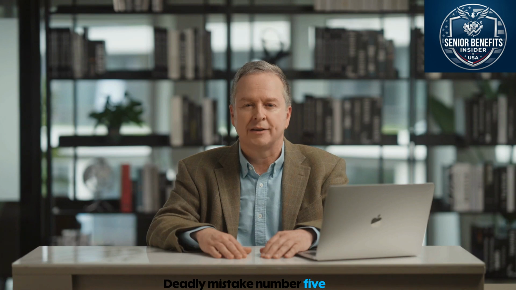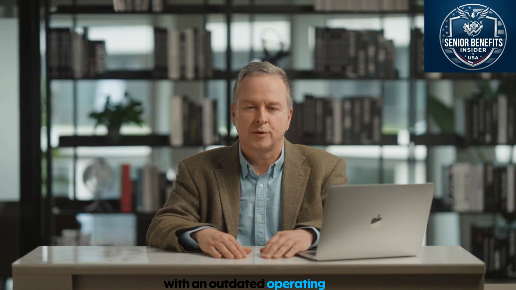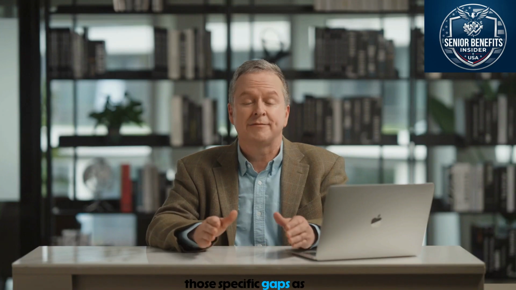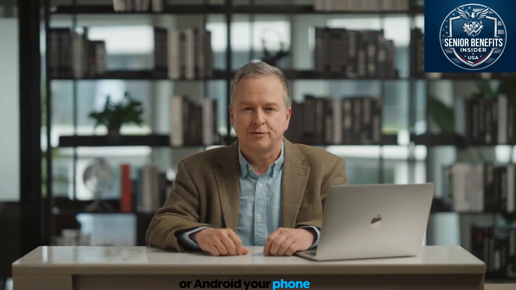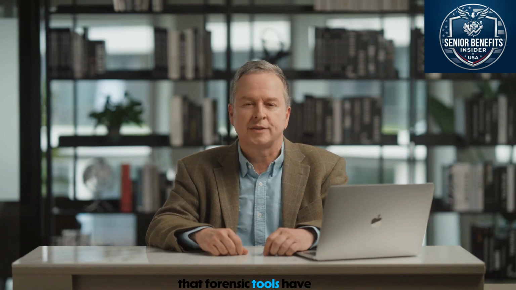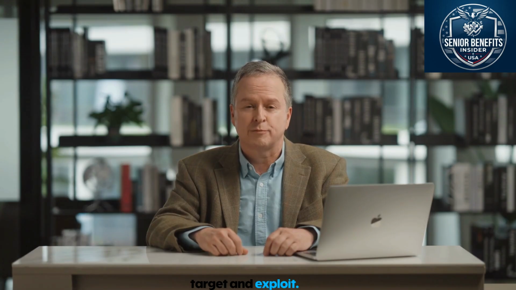Deadly mistake number 5 is operating a phone with an outdated operating system installed. Forensic tools, including GrayKey, are engineered to exploit specific security gaps present in particular operating system versions. Apple and Google release ongoing updates to iOS and Android that close those specific gaps as they are discovered. Whatever version of iOS or Android your phone is running today, if it is not the most current release, it may contain documented weaknesses that forensic tools have been specifically built to target and exploit.